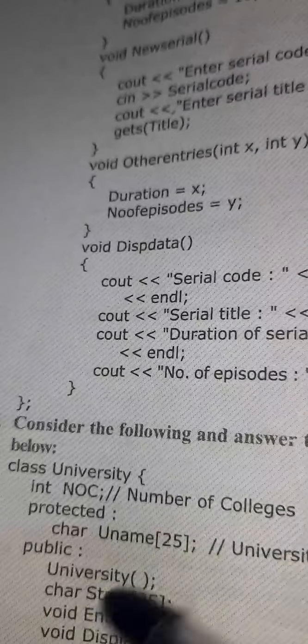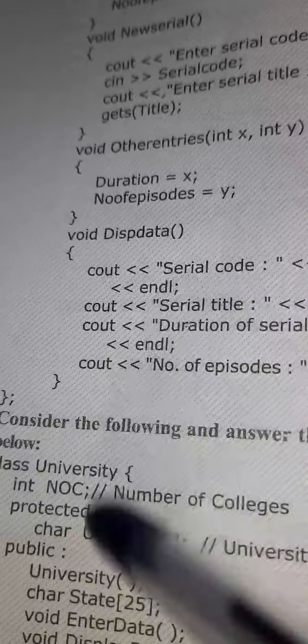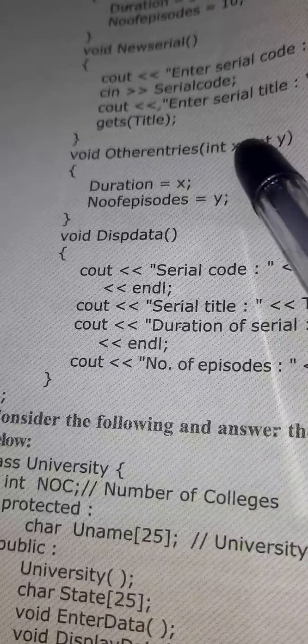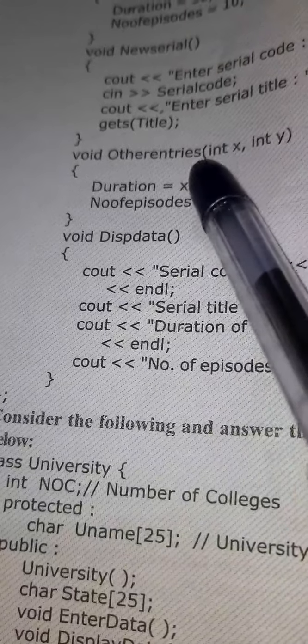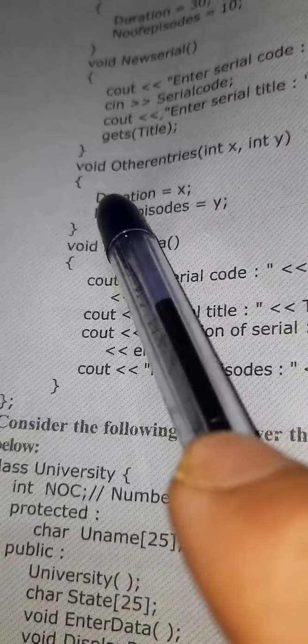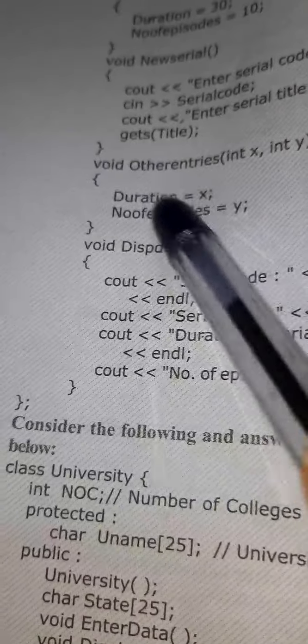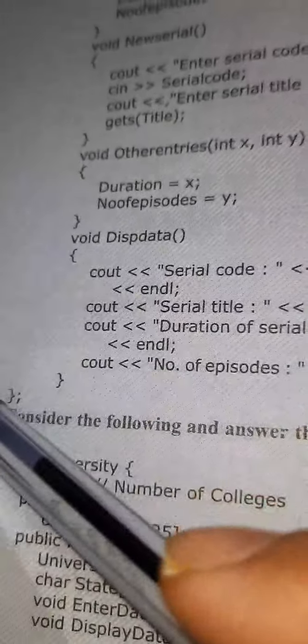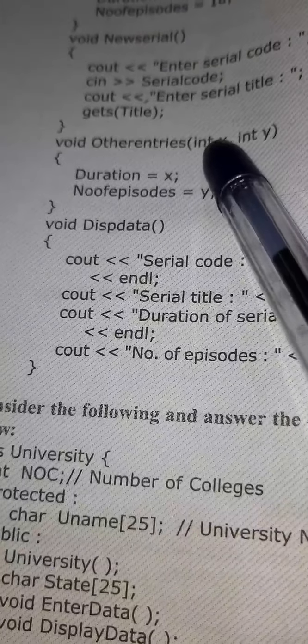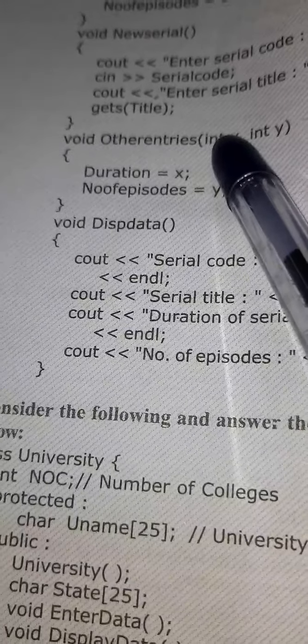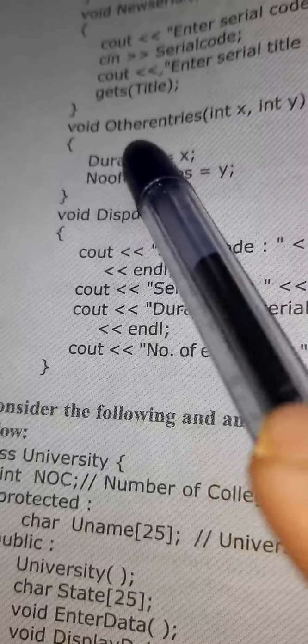Whatever argument values the calling function sends to the called function will be transferred and assigned to the data members. We have seen these similar patterns in all the previous programs, using the formal arguments or formal parameters to assign the values to the data members.